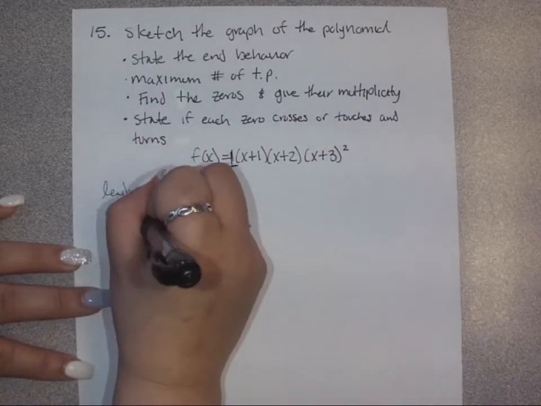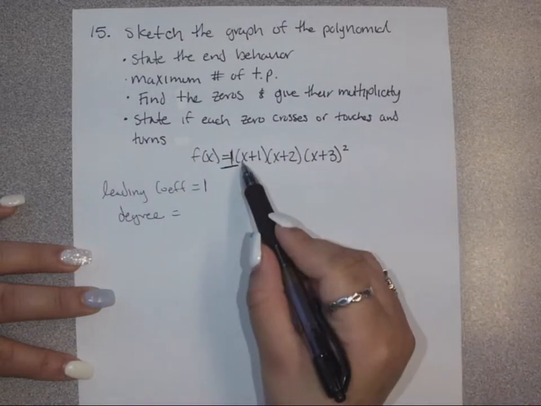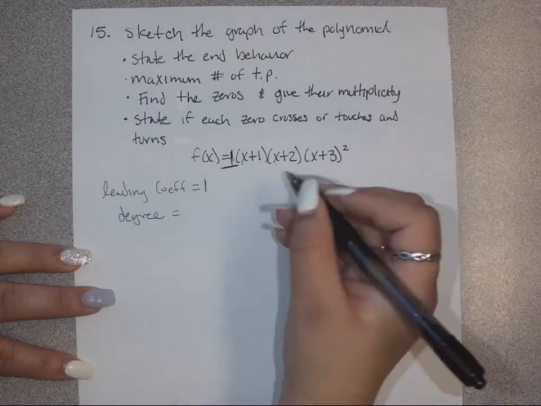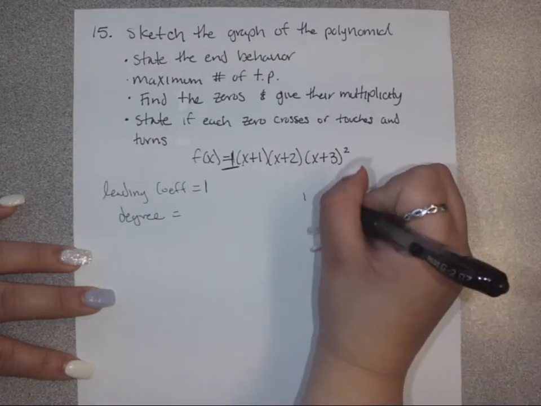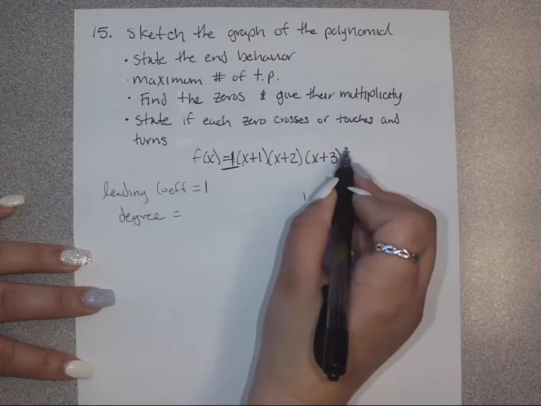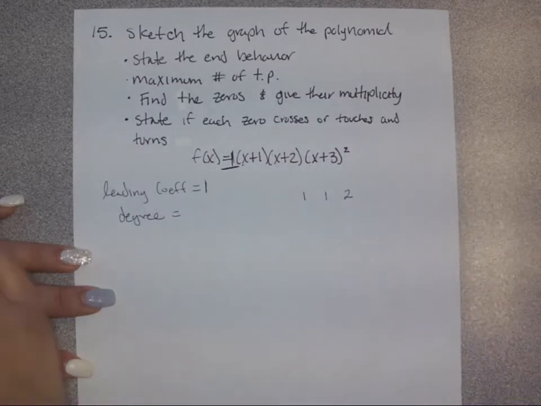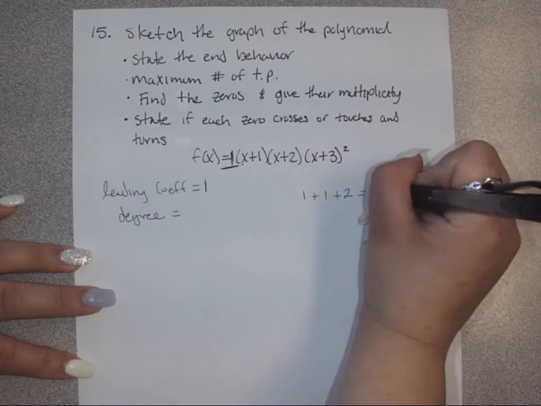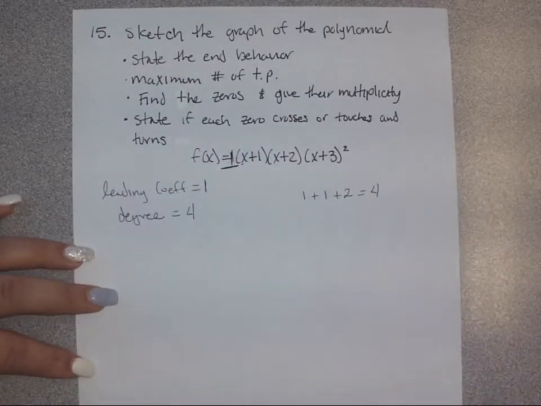Then we have to state our degree. In this case, we have an x that's going to get multiplied by another x. So we have a power of 1. It's going to get multiplied by another power of 1. And this is going to get multiplied by another x, but this x is going to get squared, so it's another power of 2. When you multiply x's, you add their powers. So 1 plus 1 plus 2, you can see we end up with a degree of 4.